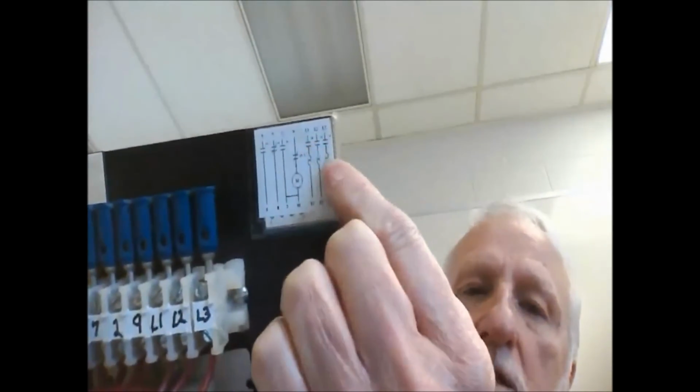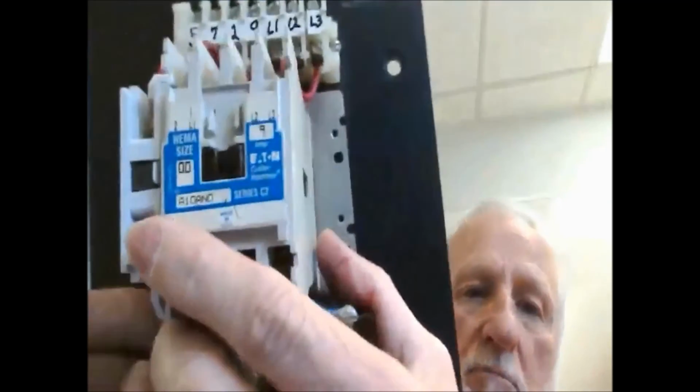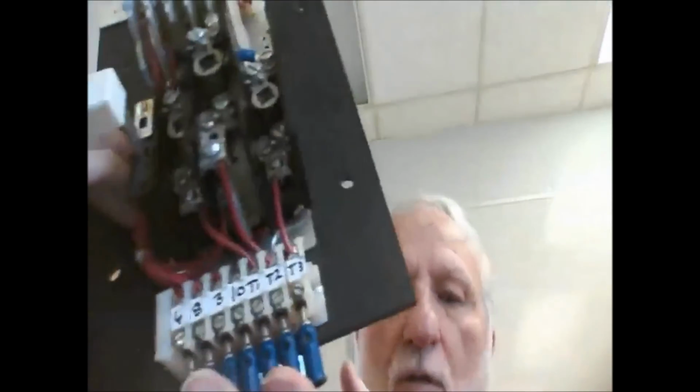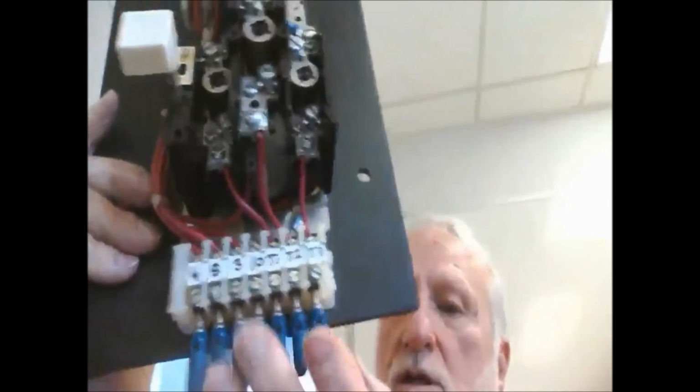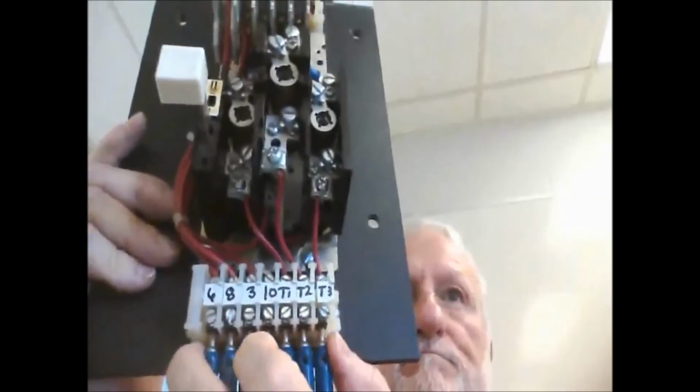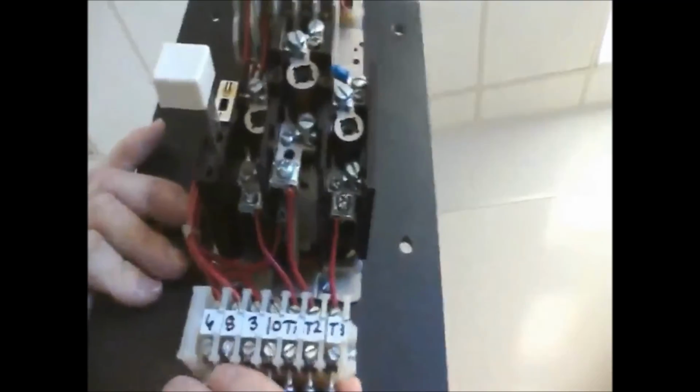So I need a normally open contact. So I come over here and I start looking for a normally open contact on this guy right here. And then I say, okay, here's a normally open right here. These are your power contacts, by the way. And there are our overloads, which are down here. There's the reset switch. But if I looked at the device itself, I would find these numbers up on the device itself. So all we've done is transpose these manufacturer numbers down to these terminal blocks. You okay?